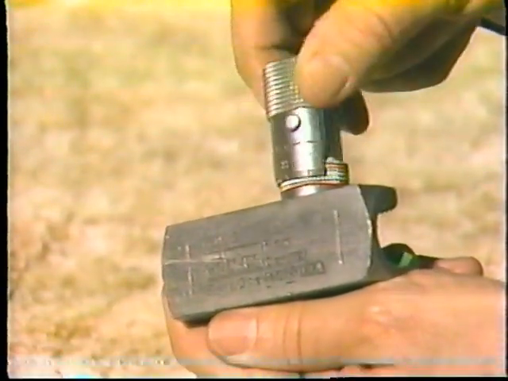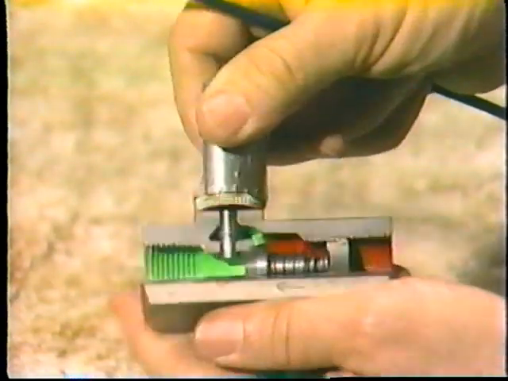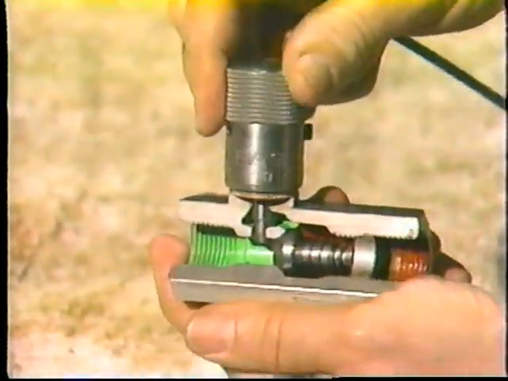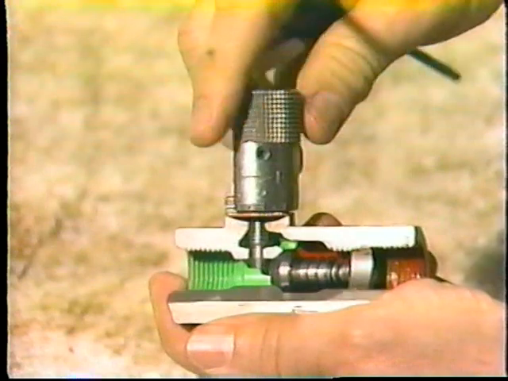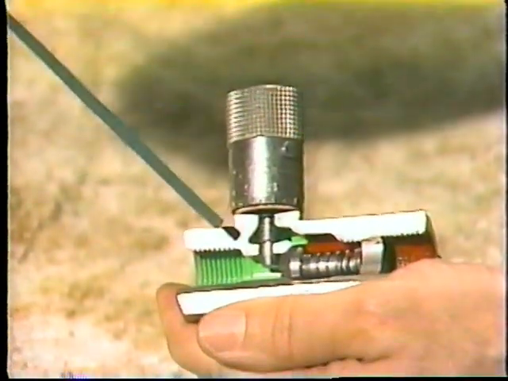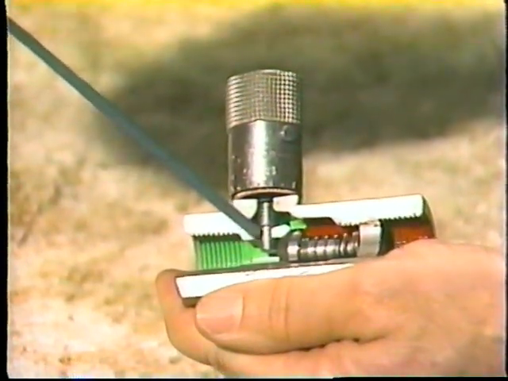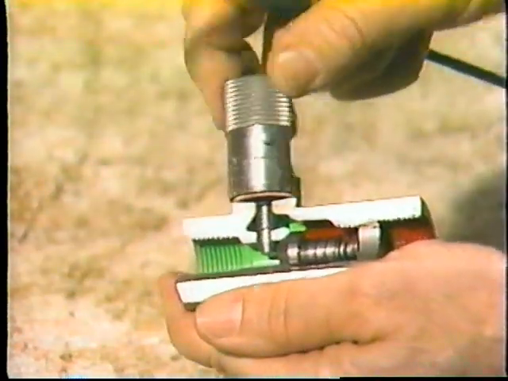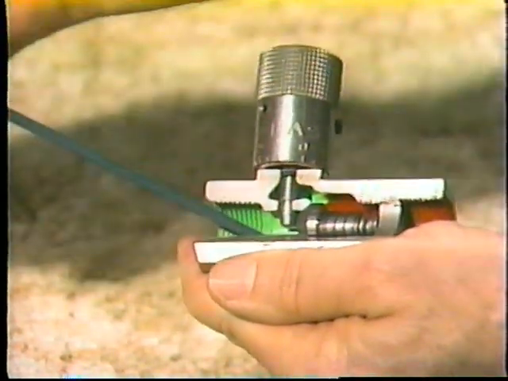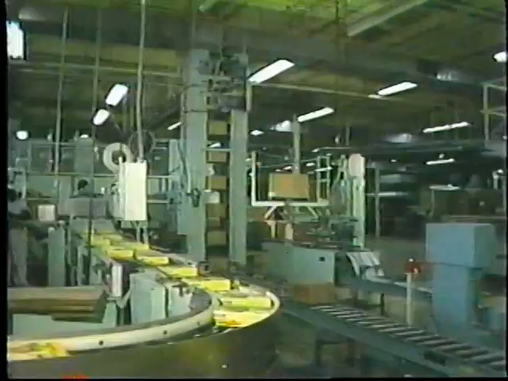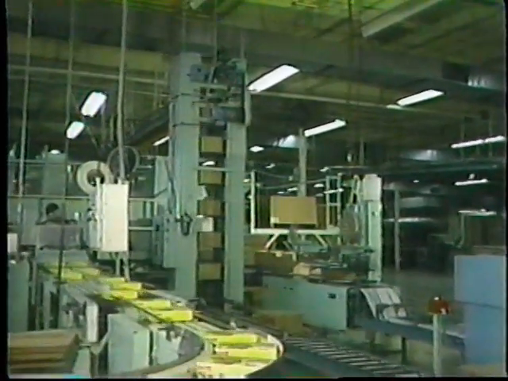When we require some means of restricting airflow to or from the actuator, we do this with a device called a flow control valve. In most cases, this is a needle valve or needle valve with a bypass check, like the one shown here. And here is a very important point to remember.